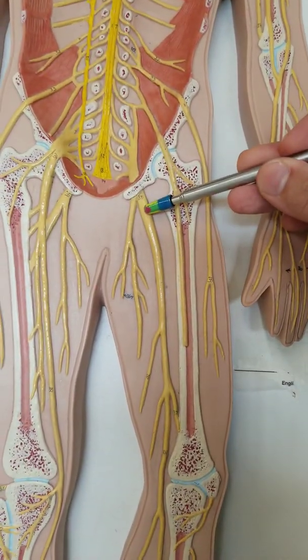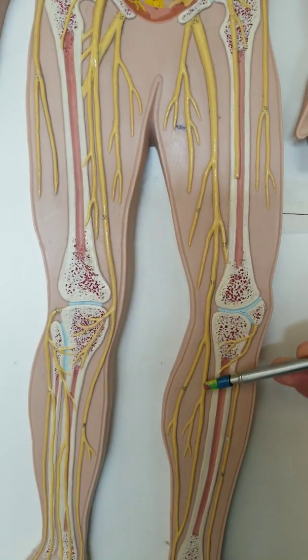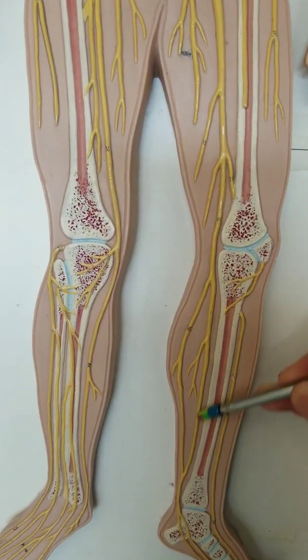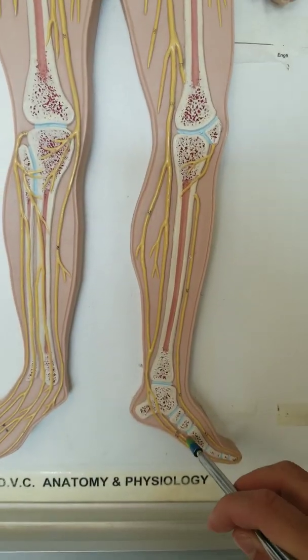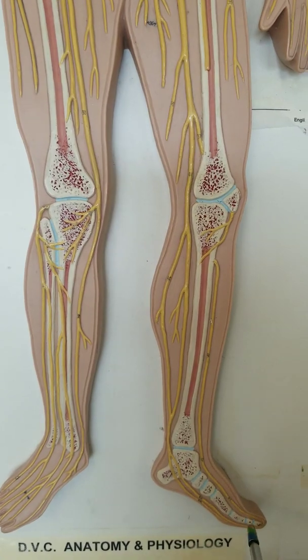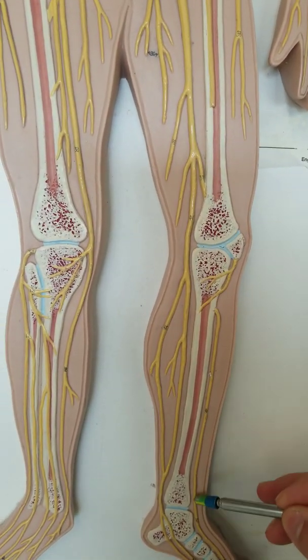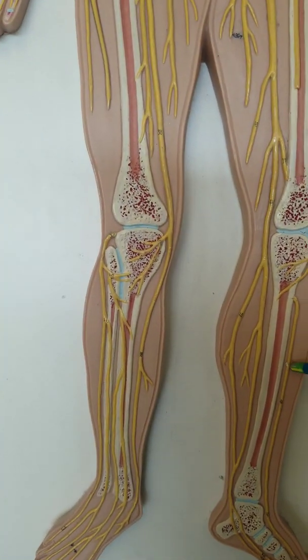The sciatic nerve will branch into the tibial nerve. Note that the leg is externally rotated. That's why we're seeing the medial foot. So this is the tibial nerve. This is the common fibular. Those are the two branches that I want you to know.